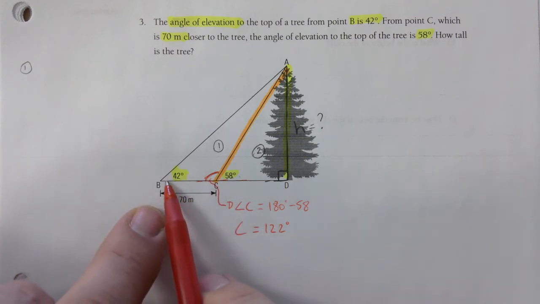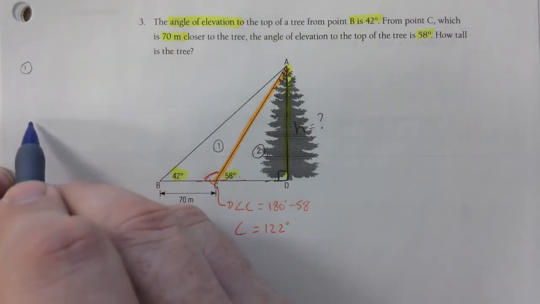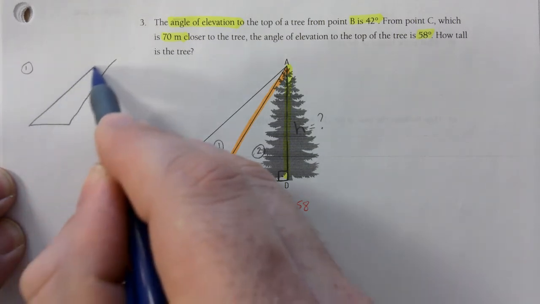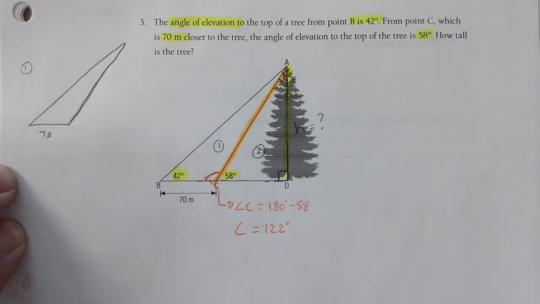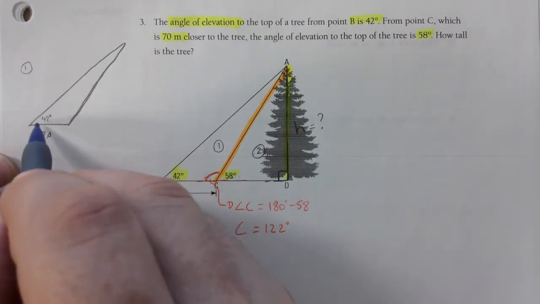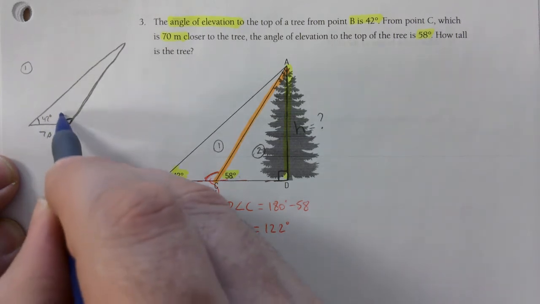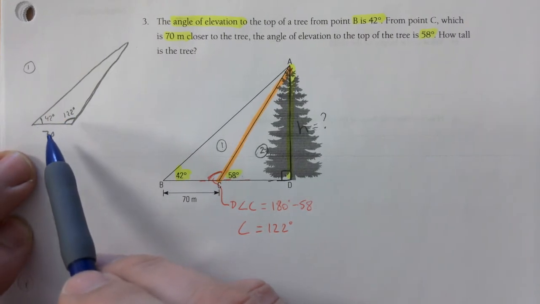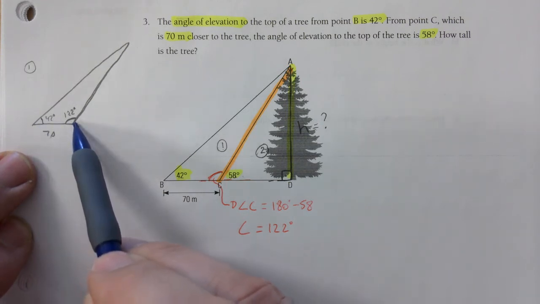So now, if you have this triangle, let's copy that out here. I'm going to copy this one out. Just try your best. So we know this is 70. We know this is 42 here in this angle there. And we know that this angle right here is 122. Okay. Do you have a pair at all, or does this look like cosine law? Does it look angle, side, angle? We don't have something like that.